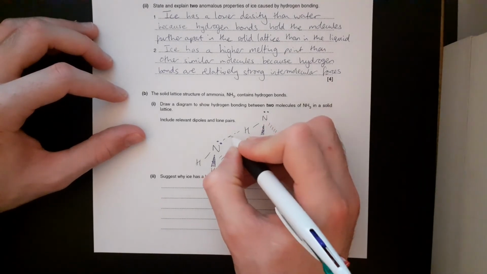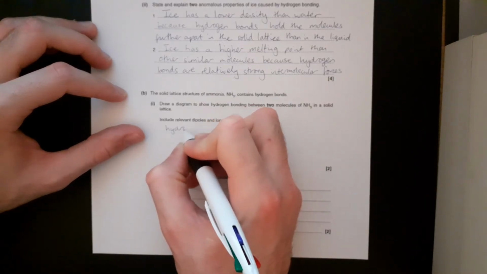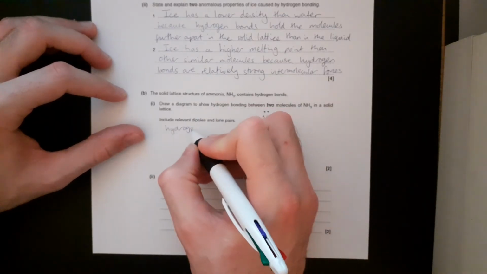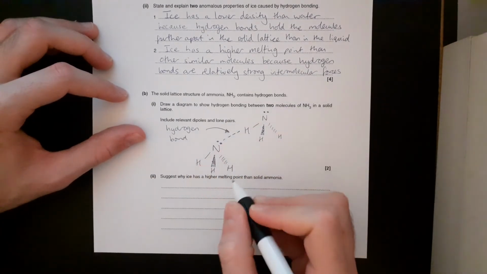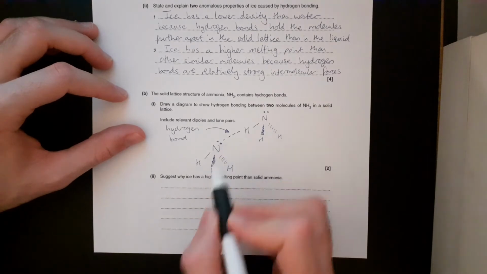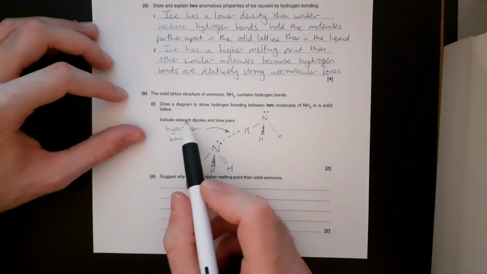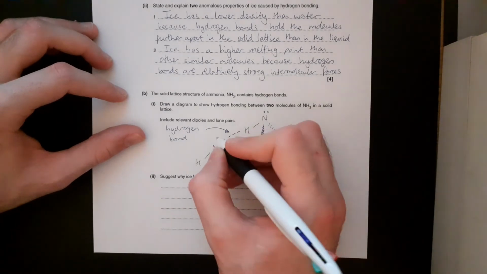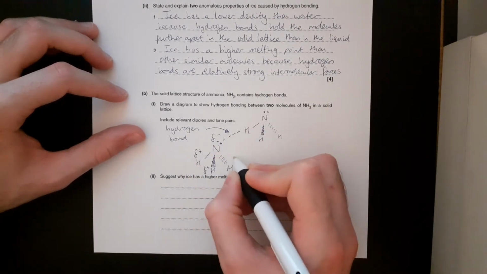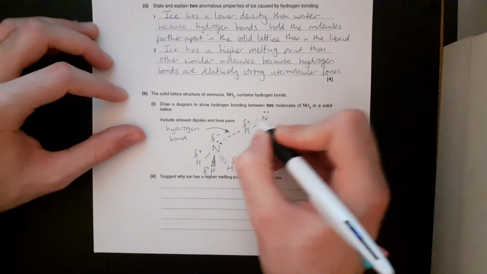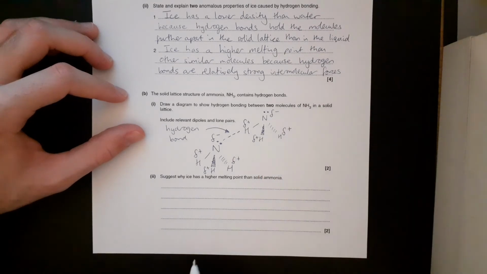So again, we want to make sure that the hydrogen bond, let's label it. It doesn't say to label it, but it's probably a good habit to get into. We want to make sure the hydrogen bond is going to the lone pair, same as we did with the oxygen on the water. And then we also need to show the dipoles. The nitrogen is more electronegative than the hydrogens.